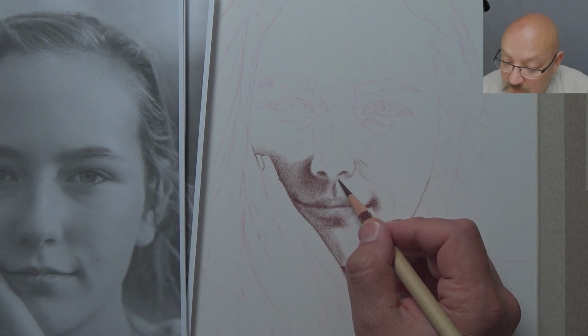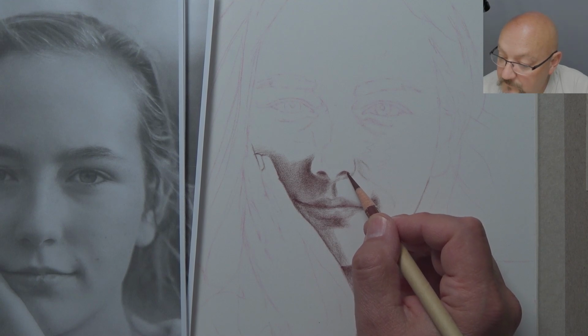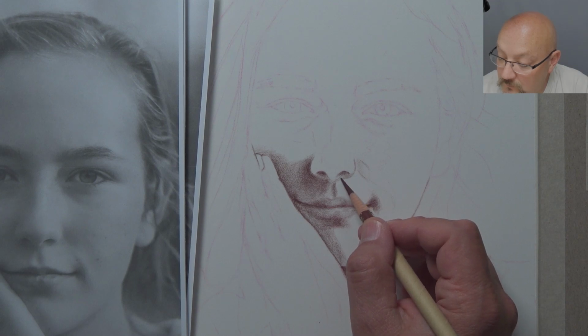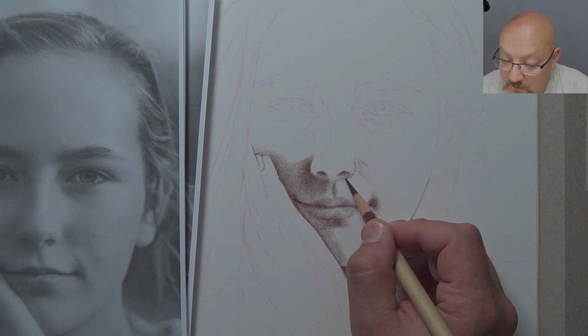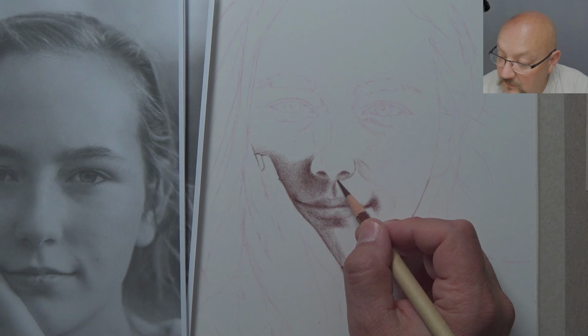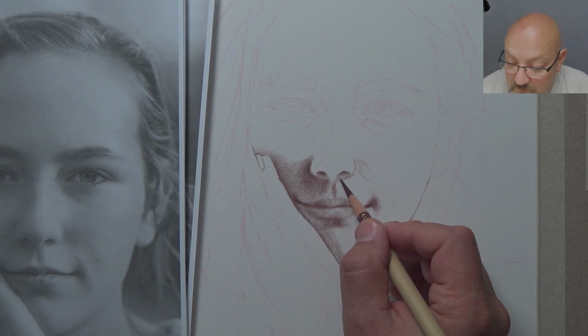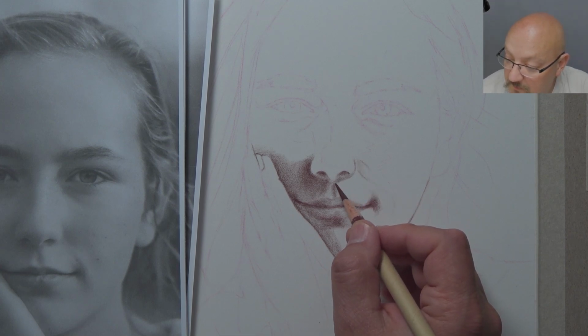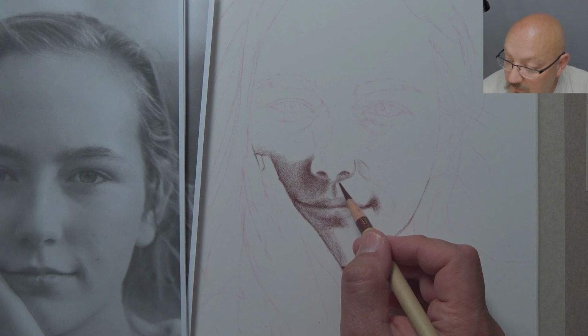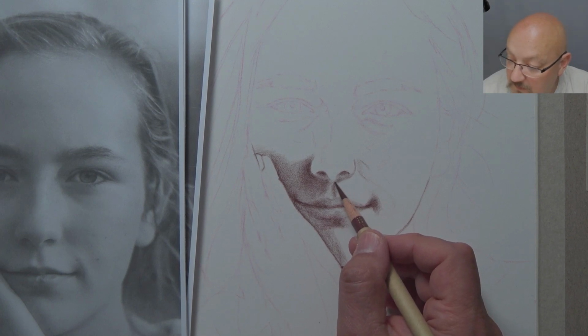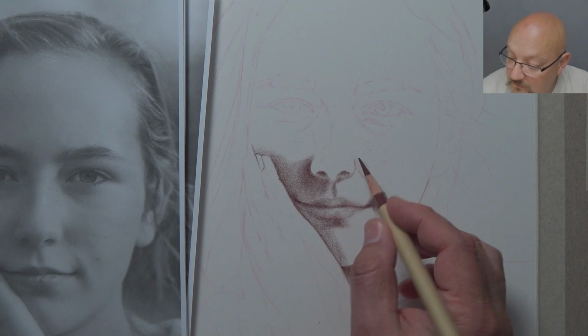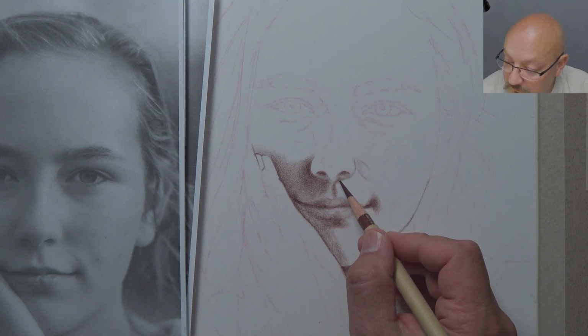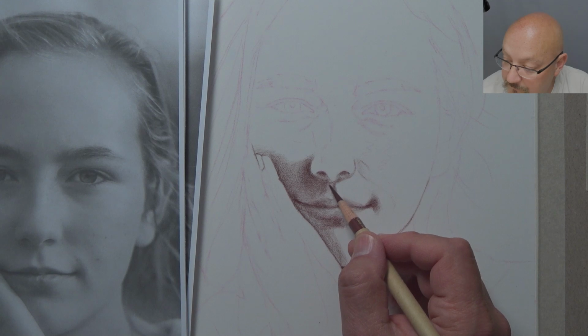And I want to move over here, indicate where the shadows are underneath this part of the base of the nose, that bottom plane of the nose that represents that area that is more flat and moving directly back towards the face.